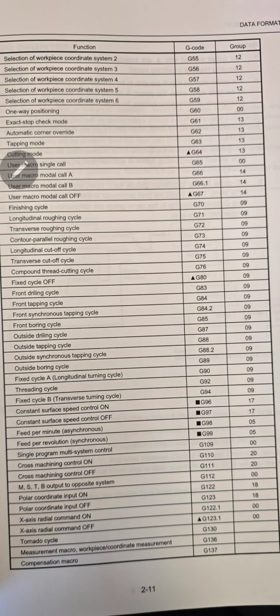I will detail more and more about G code, but now I only read for use. G109, group 0, is the simple program multi-system control. Cross machine control on.